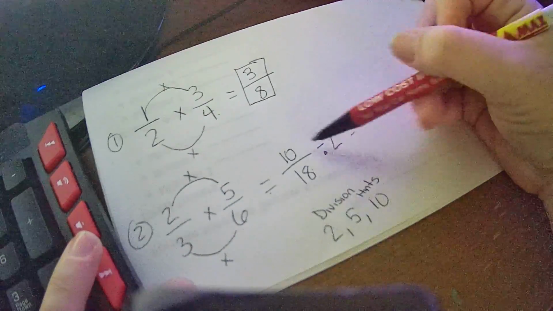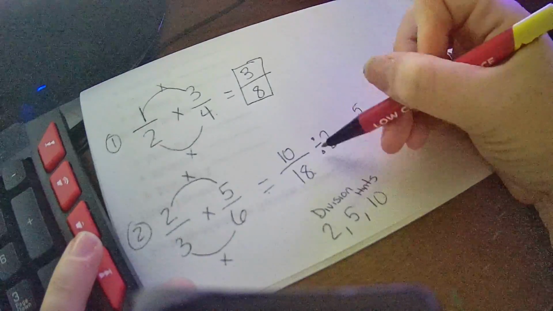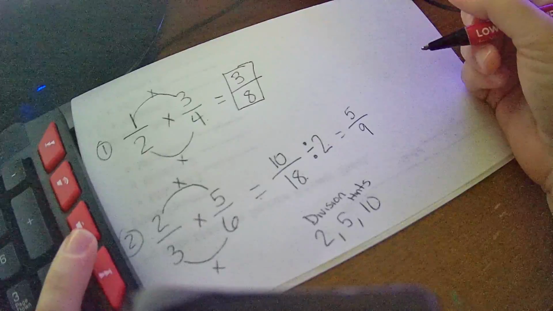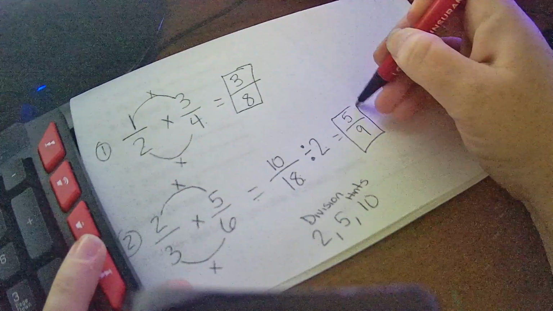How many times does 2 go into 10? That is 5, and 18 divided by 2 is 9. Now I have 5/9, and there's not anything I can do to make 5/9 any smaller. So that is my final answer.